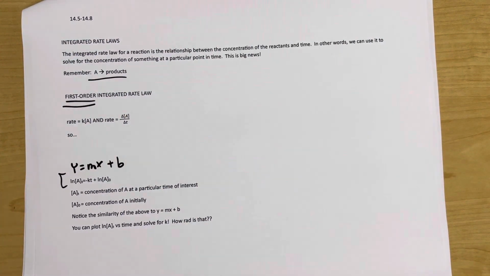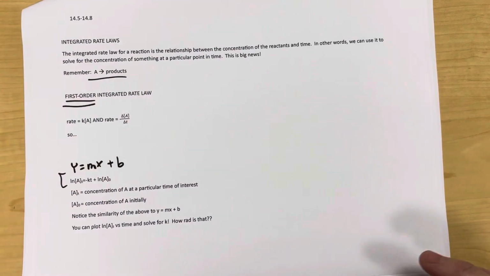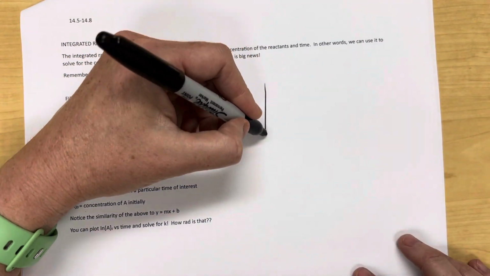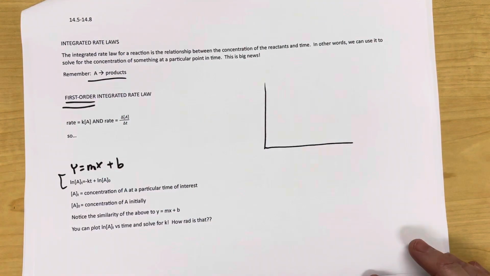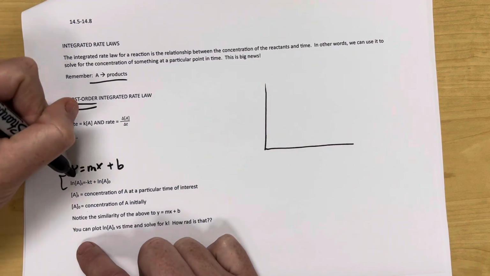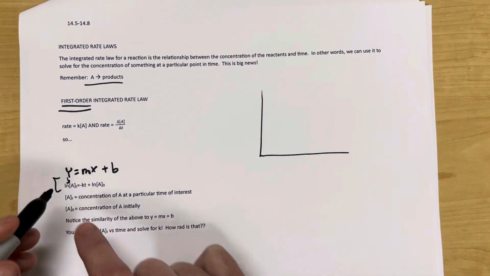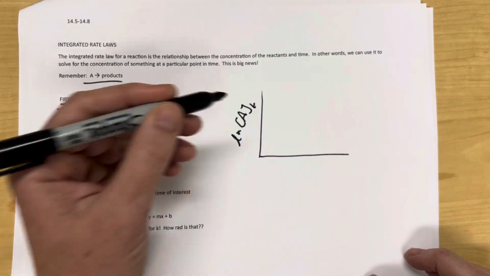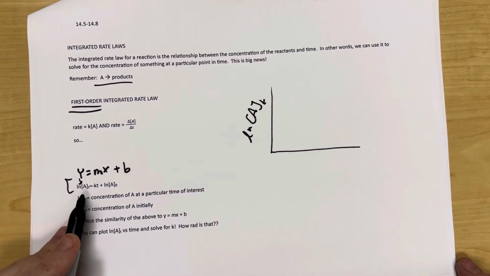Because if we were to draw this out and do a graph, the y automatically we know will be the ln of A at a particular time, so the concentration of A at a particular time.